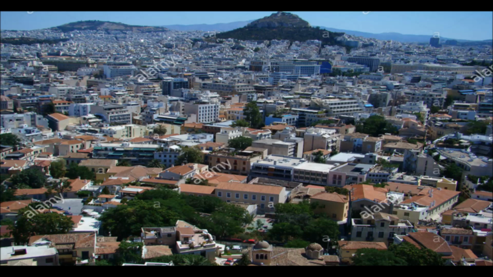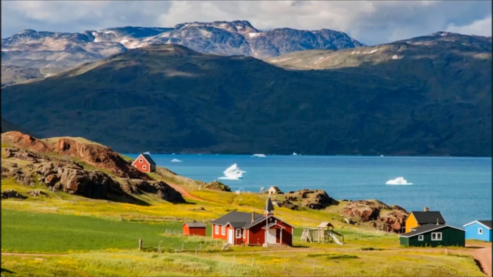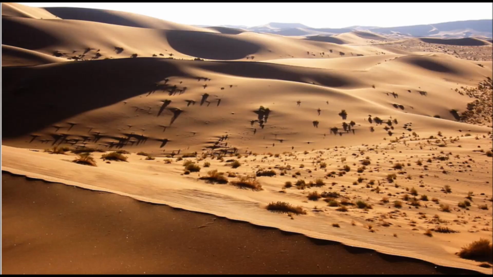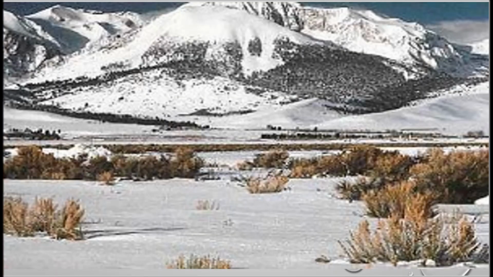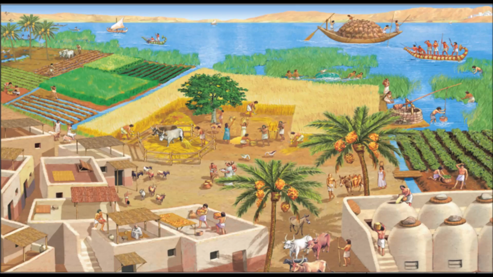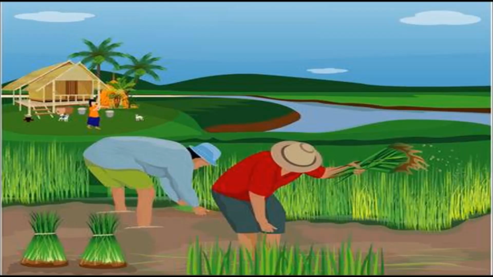The remaining 70% of the land is either sparsely populated or uninhabited. The uneven distribution of population in different parts of the world is mainly due to different characteristics of land and climate. Plains and river valleys offer suitable land for agriculture. Hence, these are the densely populated or the most populated areas of the world.